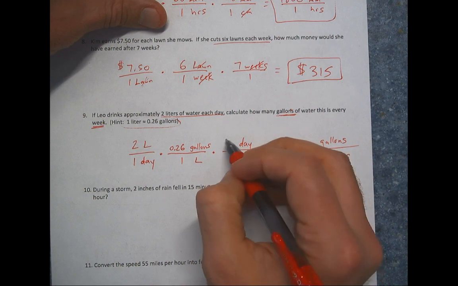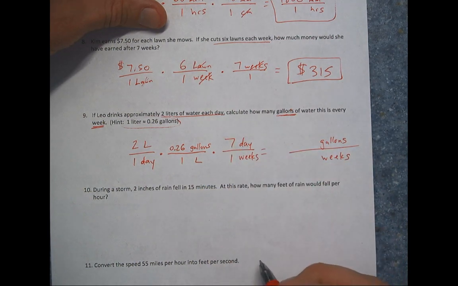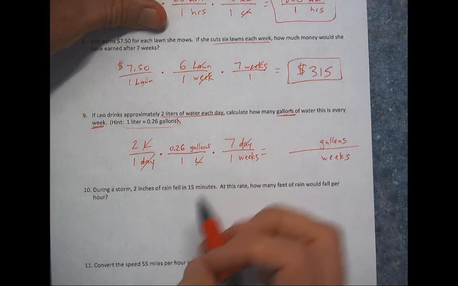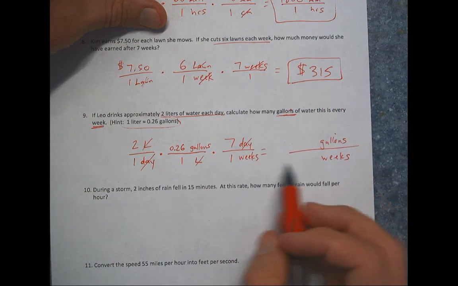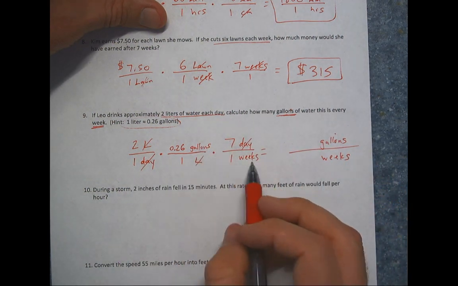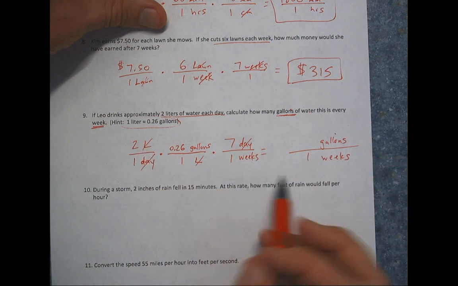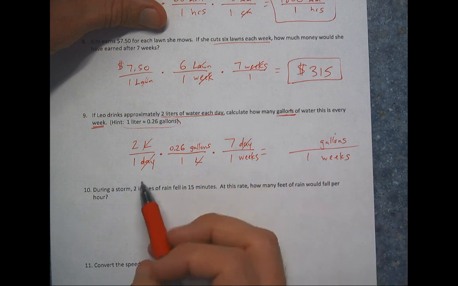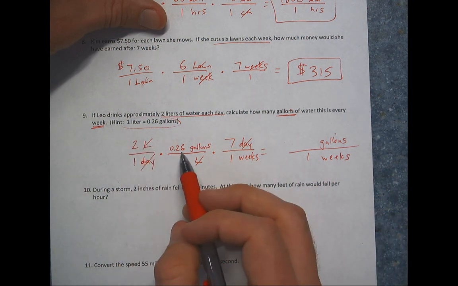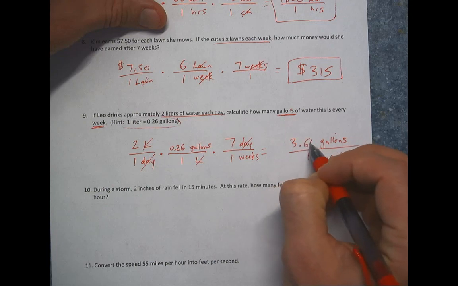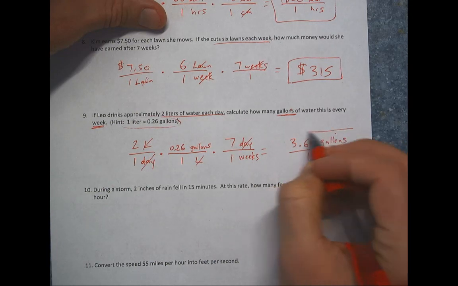What's the conversion rate? There's 7 days in 1 week. So liters cancel, days cancel. I'm now going to be given the number in gallons per week. All ones on the bottom, so this rate is done when I get to the end here. It's how much for 1 week. That's what we want. So 2 times 0.26 times 7 comes out to 3.64 gallons per week.